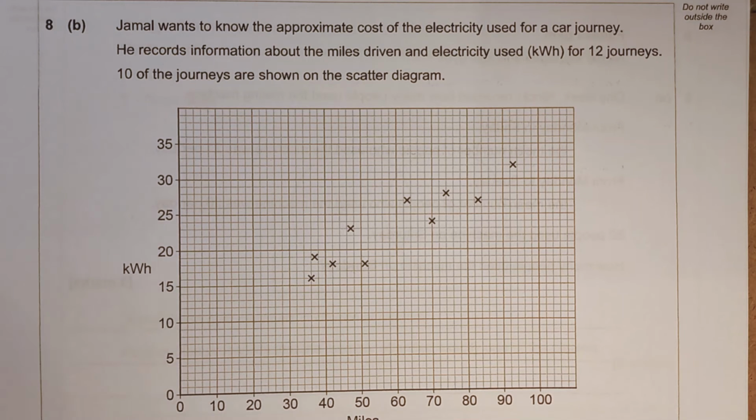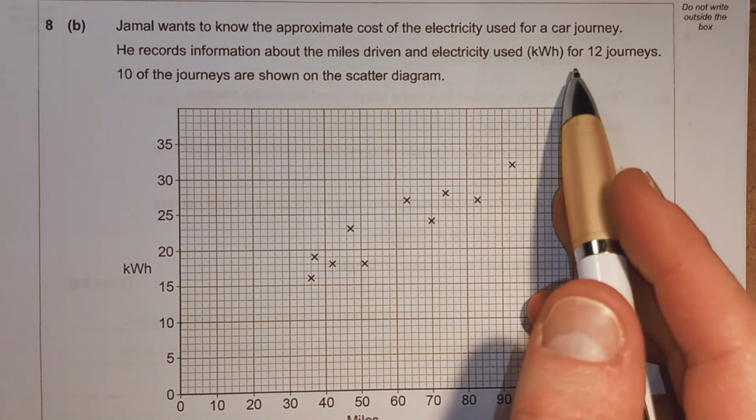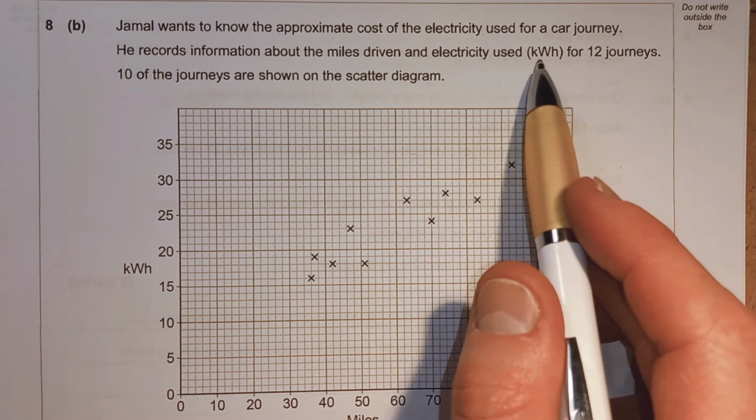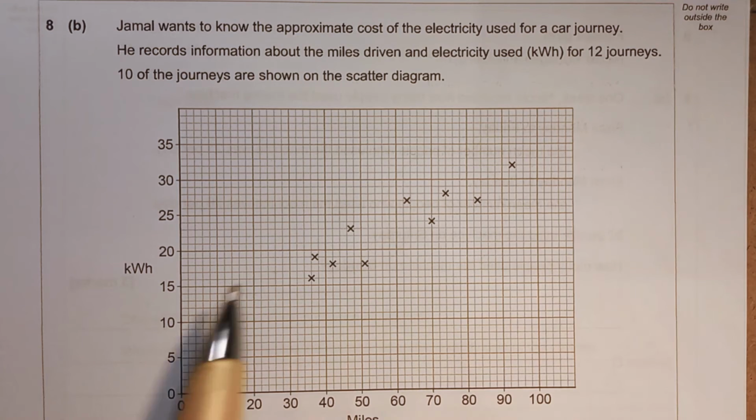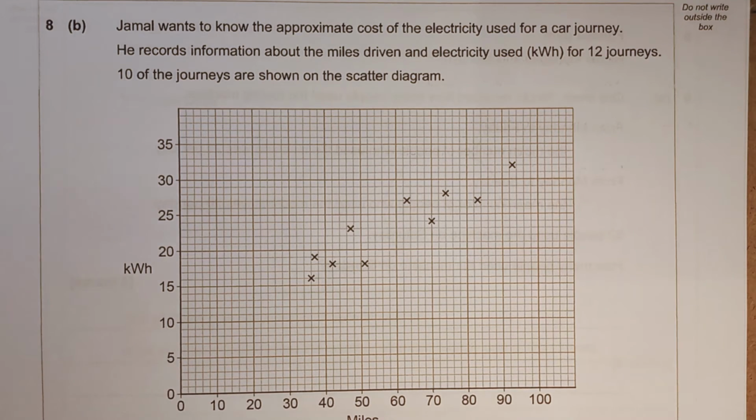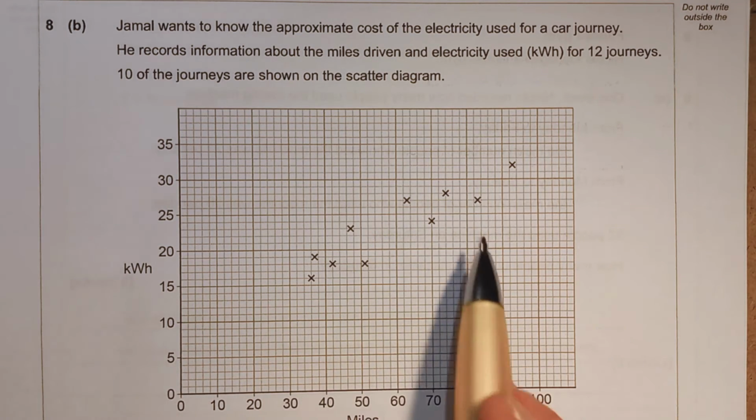(8b). Jamal wants to know the approximate cost of the electricity used for a car journey. He records information about the miles driven and electricity used, that's in kilowatt hours. But again, if you don't know what it means, it's just the units, so don't worry about it. For 12 journeys. 10 of the journeys are shown on the scatter diagram. Okay, we've got them plotted out here.